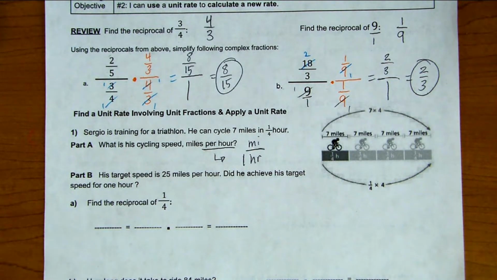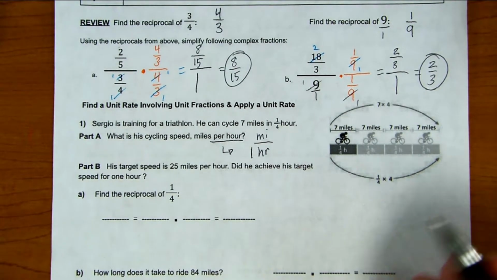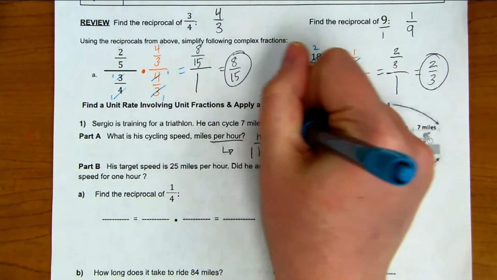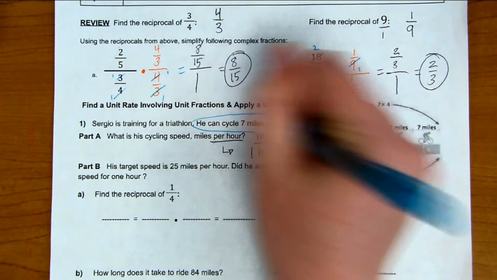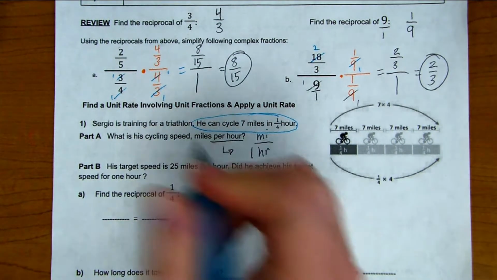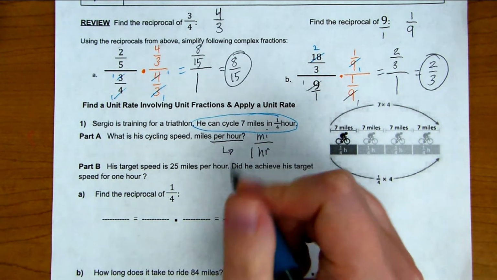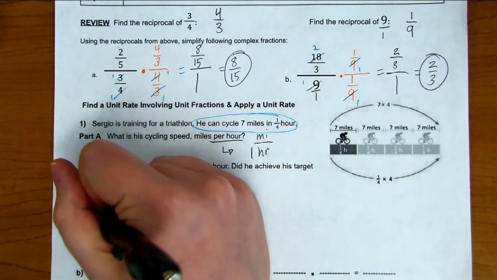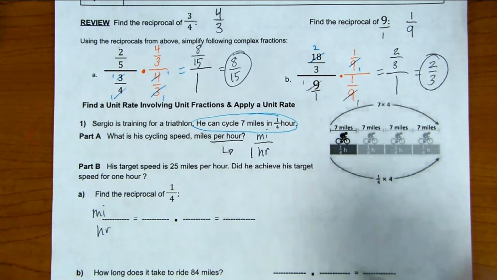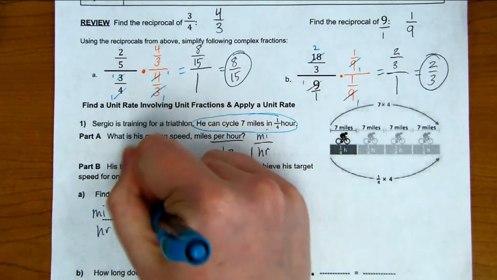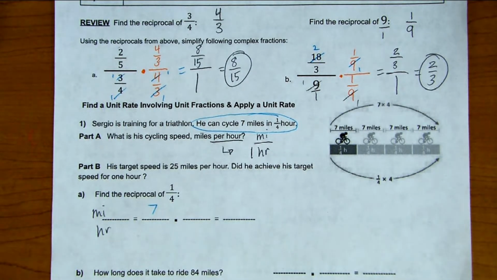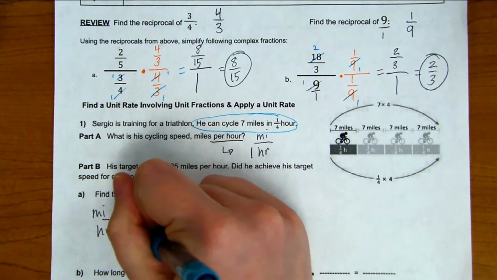So since we know we want to have that information, we're going to use the information that we're given for our starting rate. So we are told, to begin with, that he can cycle 7 miles in a quarter of an hour. So that means we'll have our miles on top, our hours on the bottom. So we'll have 7 miles over a quarter, or 1/4 of an hour.